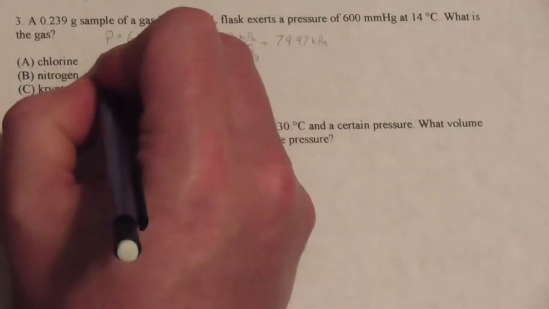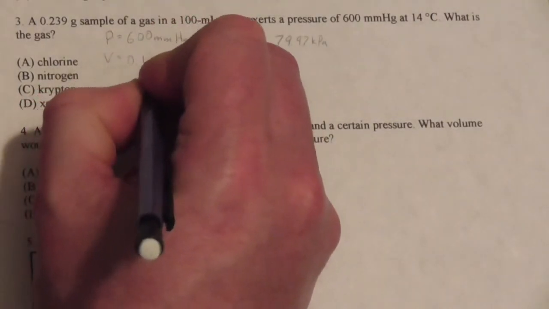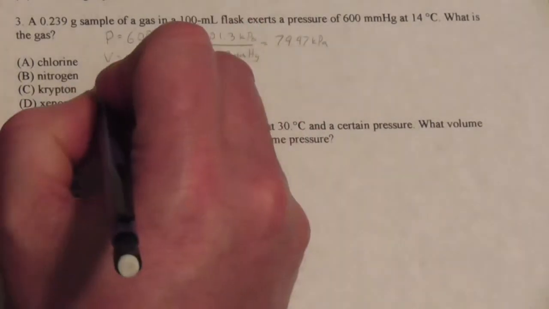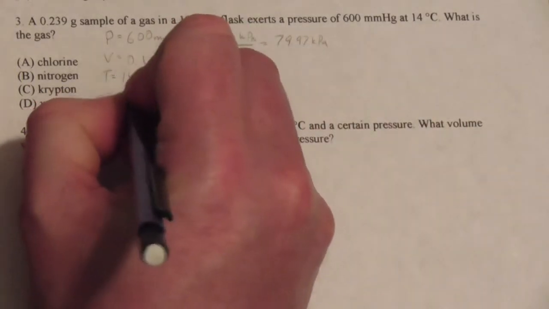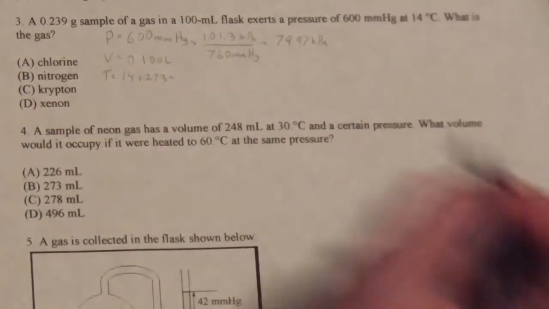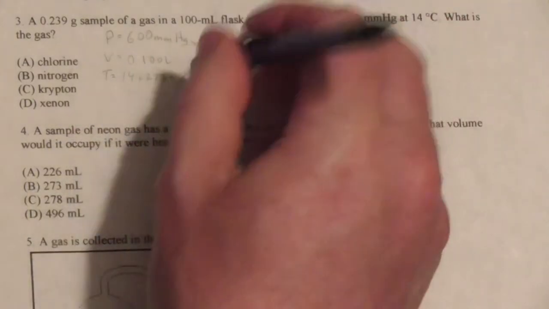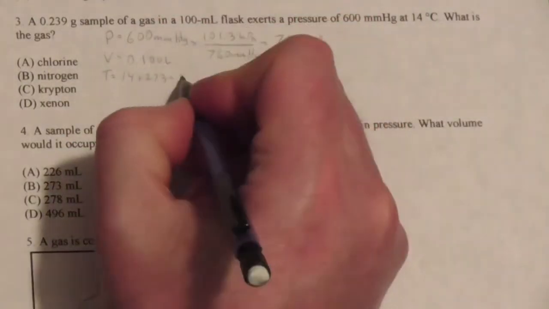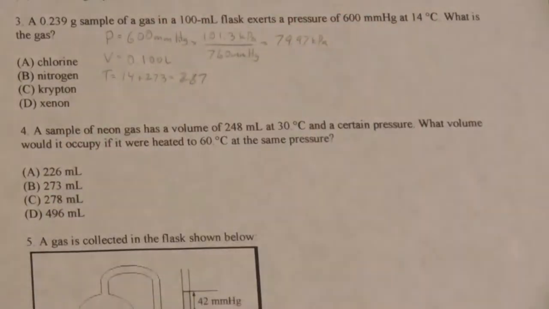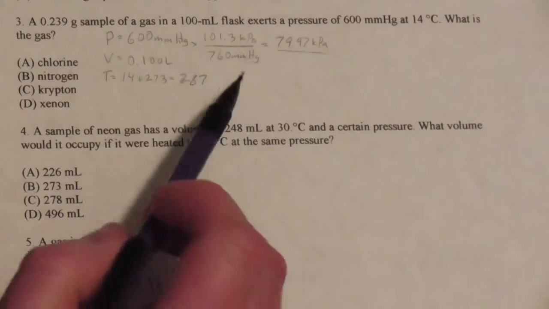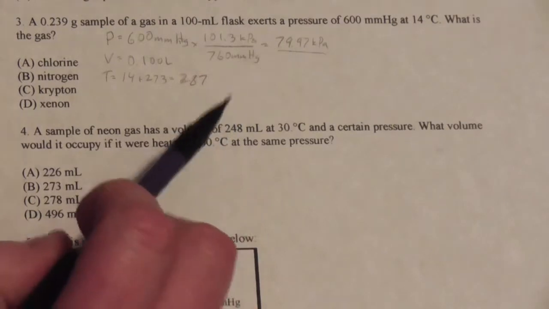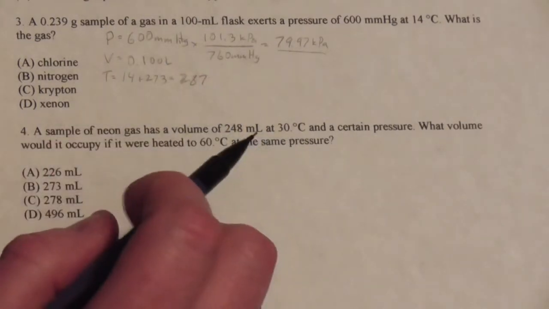My volume is in milliliters. I have to convert it to liters, 0.100 liters. My n is what I'm trying to solve for. My T will have to be converted, so that's 14 Celsius plus 273, which equals 287 K. Okay, so I have my pressure in the right units. Now I also might want to think, this is normal atmospheric pressure, this is lower. That means I did my conversion properly, or at least it's a good check on that.